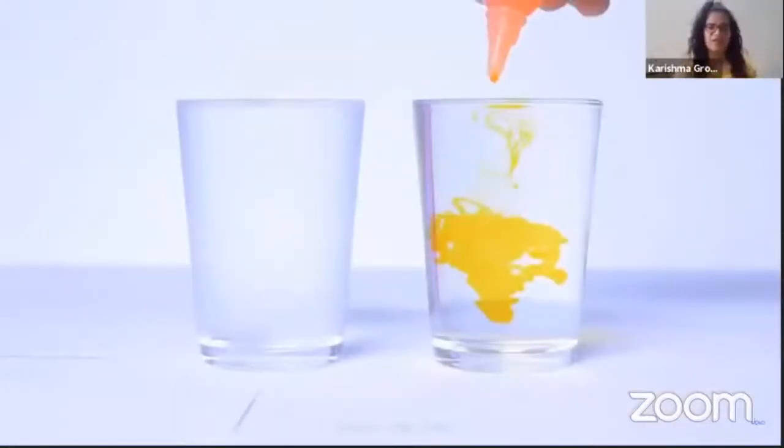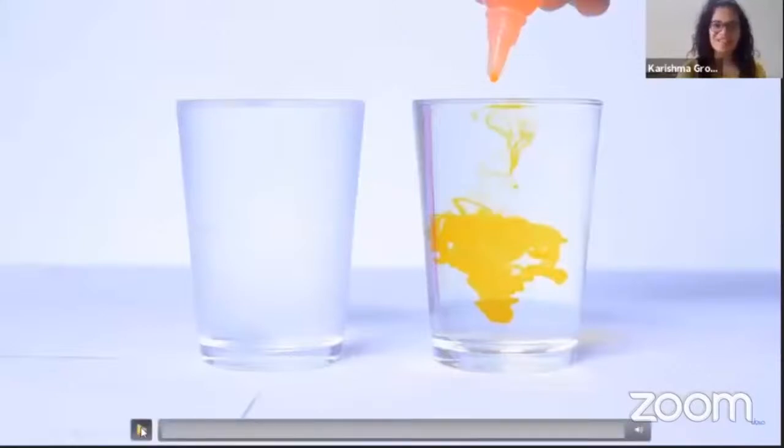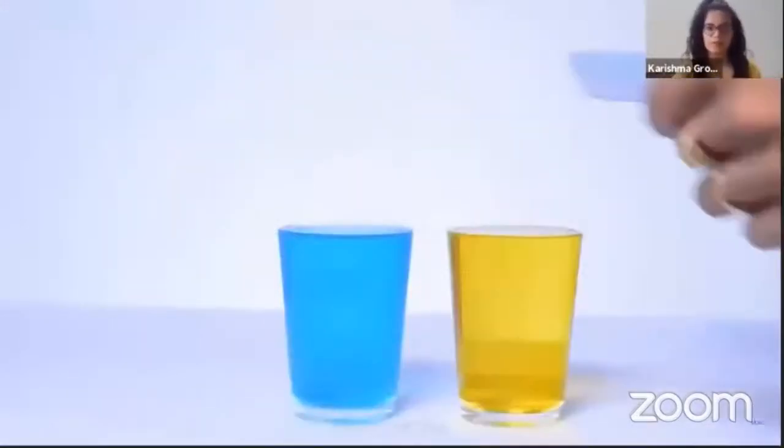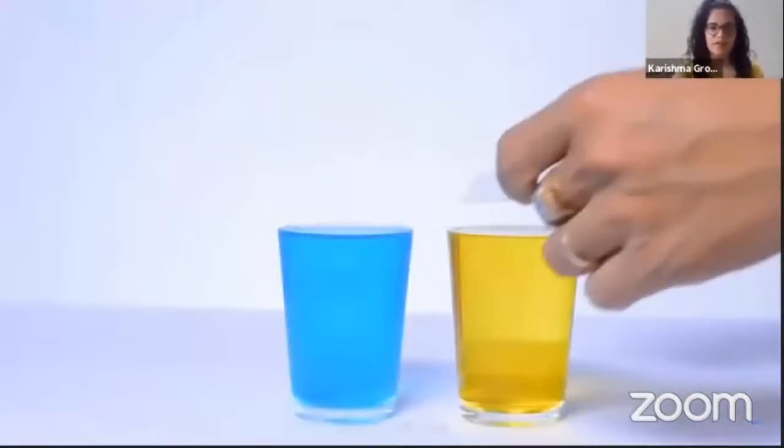So what you all will be needing is two sets of glasses, food coloring or any paint would also do, two different colors. Okay, so let's start. So we have cold water this side and yellow is hot.